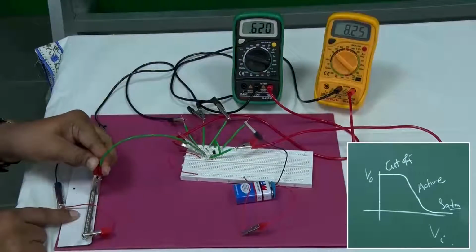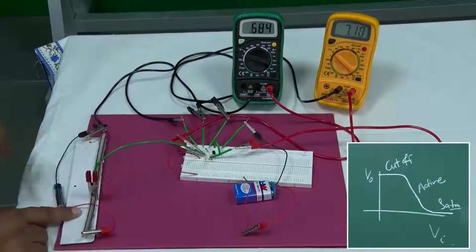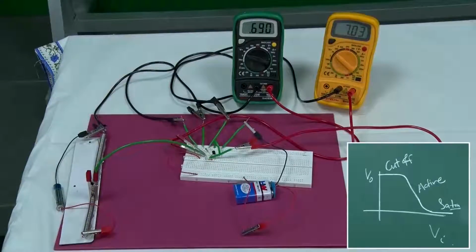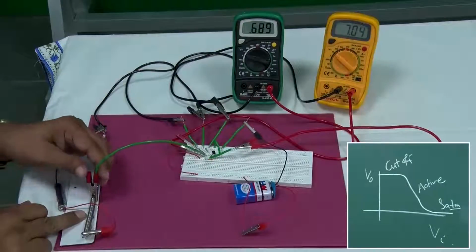Go further. 0.690 and 7.03. So, you see, as I am increasing this input voltage, this output voltage is gradually decreasing, as it should do in the active region.